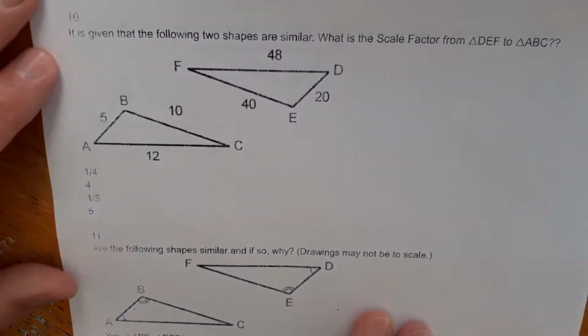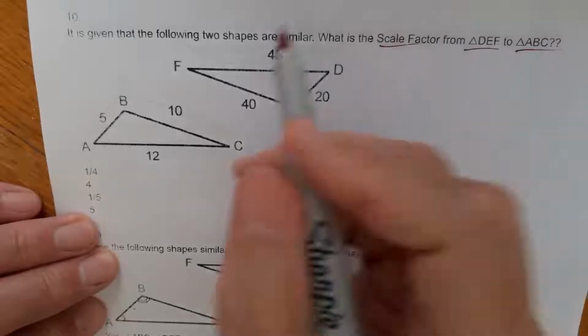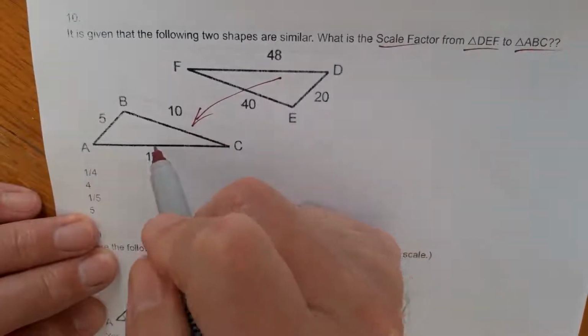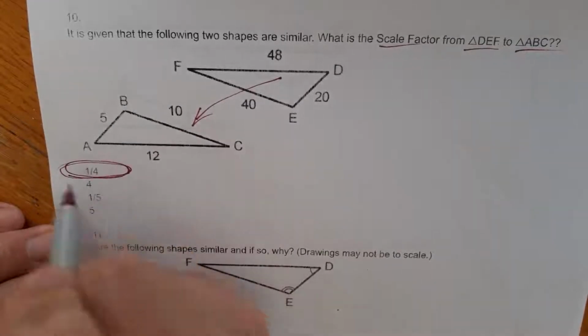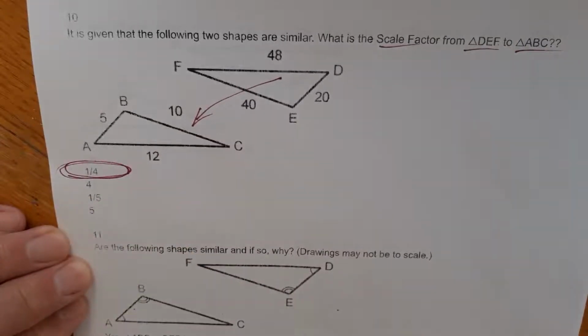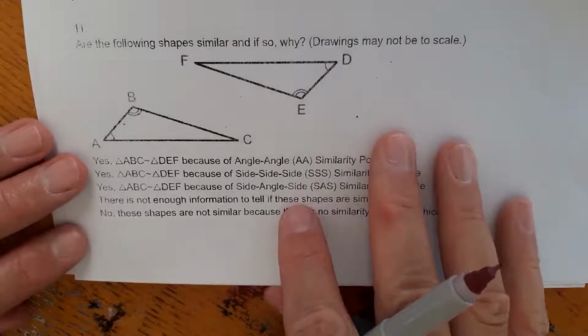Now they're asking, let's say we're going backwards. We're going from DEF to ABC. What is the scale factor? So now we're going this way. Well, if we went 4 times that way, we have to go 1/4 to go back. Okay, so scale factor is directional. We have to know which direction we're going in to identify the proper scale factor.